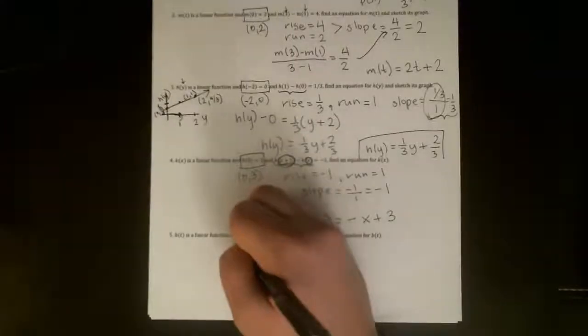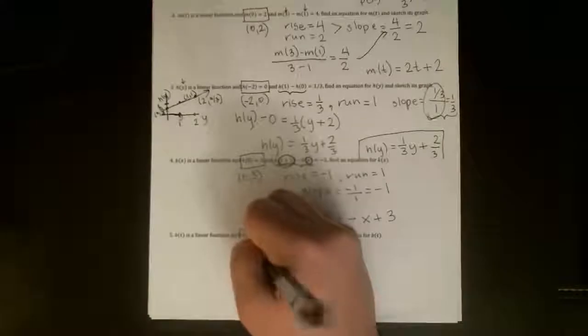Okay, so once again, we're being given a point. We'll have to do a little more work this time because our point is not the y-intercept. We're also given partial slope information here. We have to piece it together a little bit.